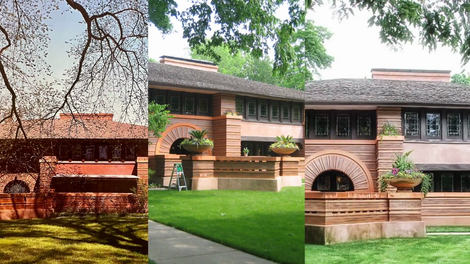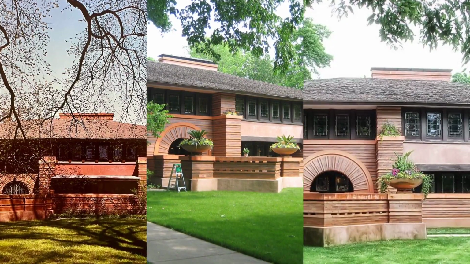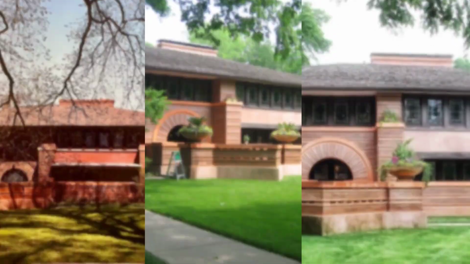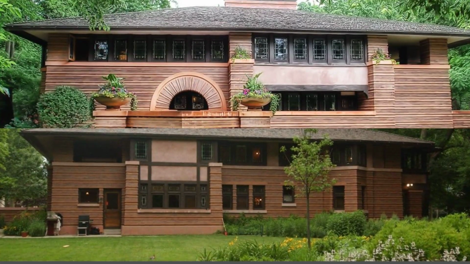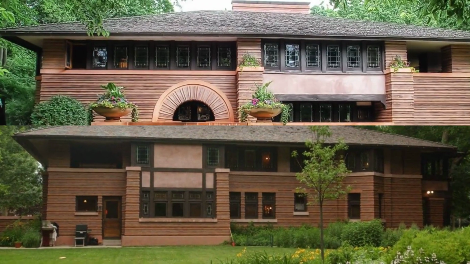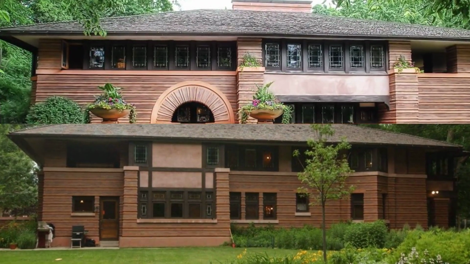Located near his own home and studio in Oak Park, this residence reflects the remarkable evolution of his work. The house's rectangular form and monumental massing evoke his earlier Winslow house, but it showcases the emergence of Wright's mature prairie-style design vocabulary.